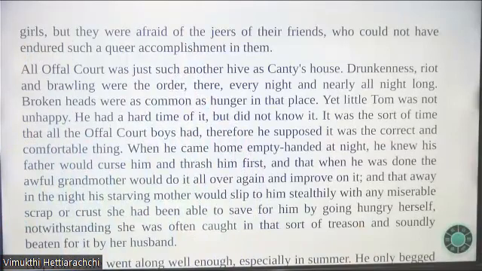All Overcourt was just such another hive as Canty's house. Drunkenness, riot, and brawling were the order there every night and nearly all night long. Broken heads were as common as hunger in that place. Yet little Tom was not unhappy. He had a hard time of it, but did not know it. It was the sort of time that all the Overcourt boys had. Therefore, he supposed it was the correct and comfortable thing.